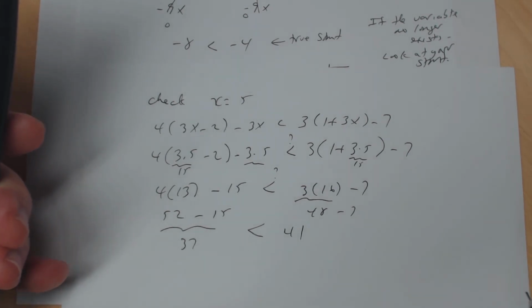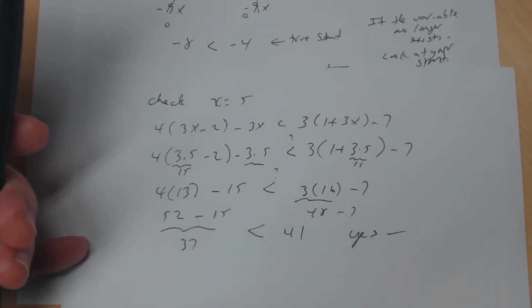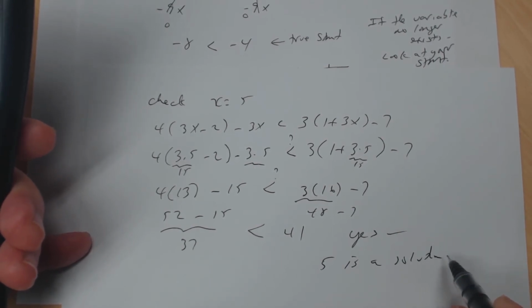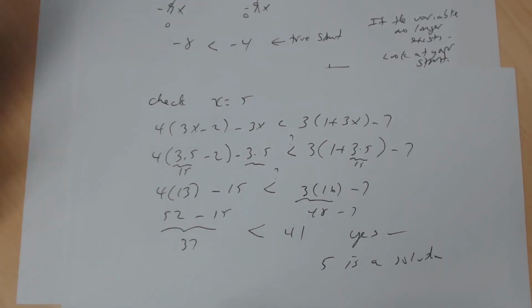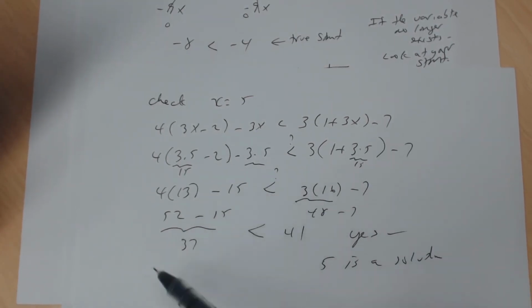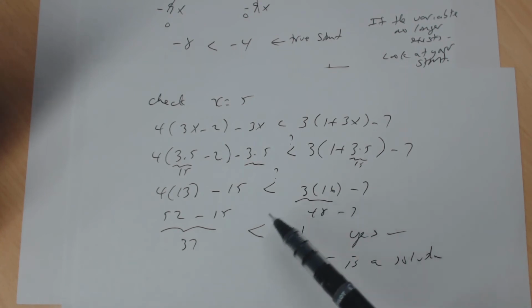So is 37 less than 41? The answer is yes. So 5 is a solution. And if you do this for all of them, for any number, decimals, fractions, negative numbers, positive numbers, 0, this side will always be less than that side. So that number you eventually end up with will be less than that number.